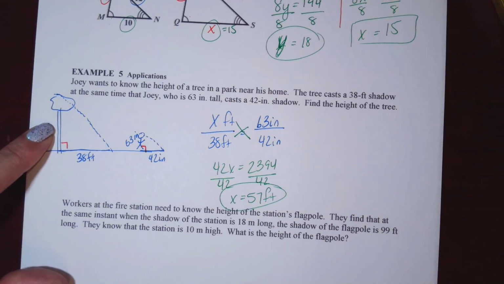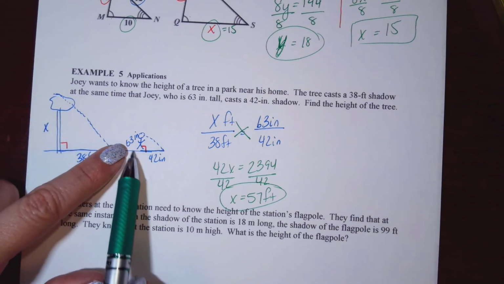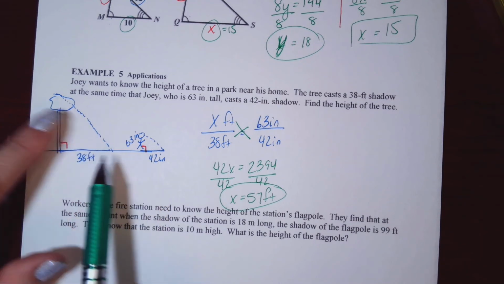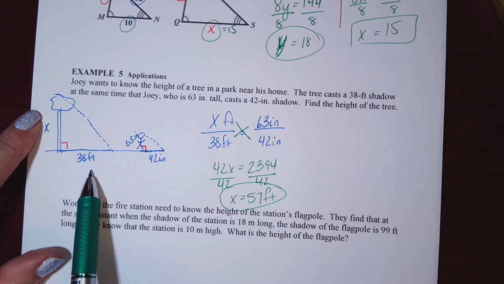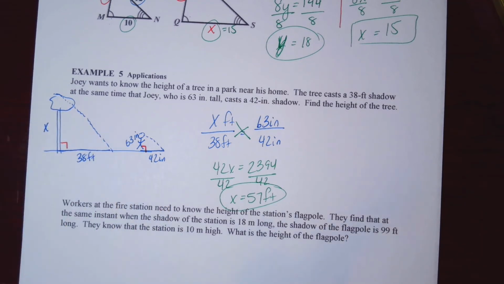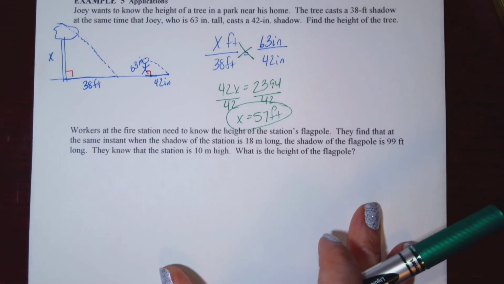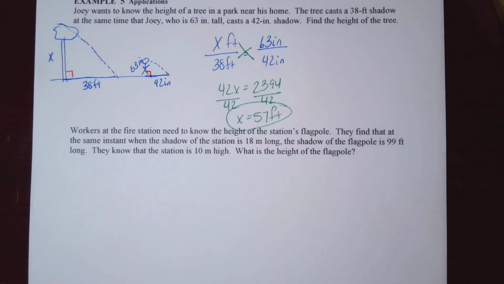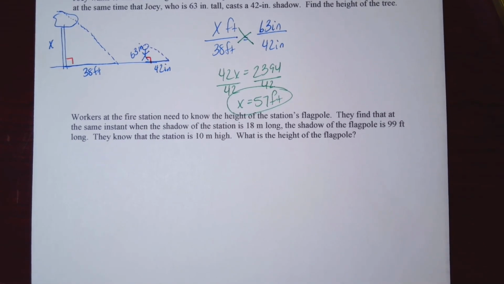Does that make sense? Yes. Joey was taller than his shadow is long here, so the tree will be taller than the shadow is long here. So always do a quick sketch, make a nice accurate sketch, and then take a second to stop and consider if your answer makes sense. Alright, last one for this section.